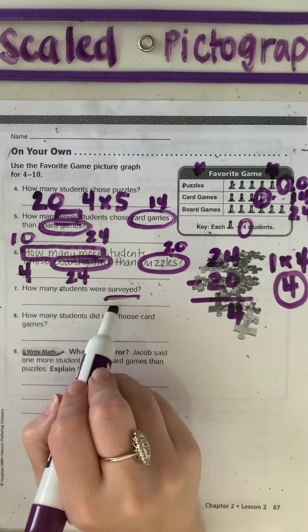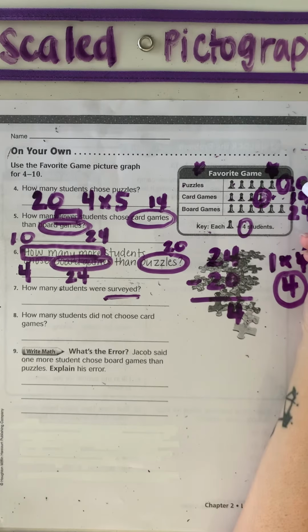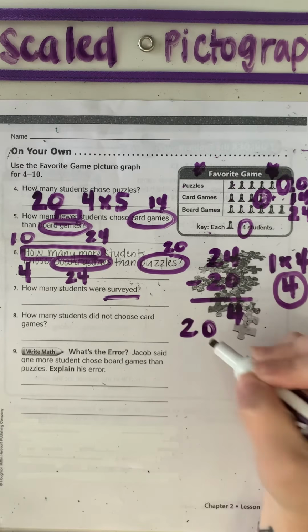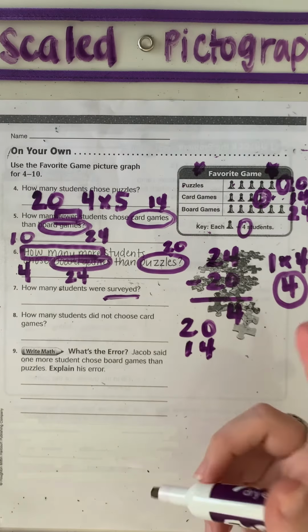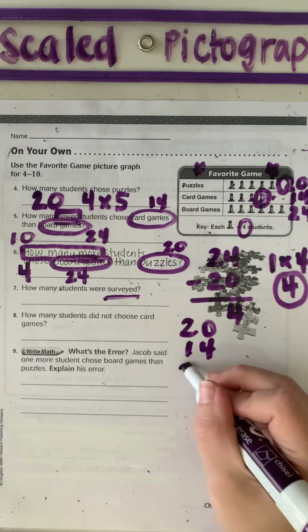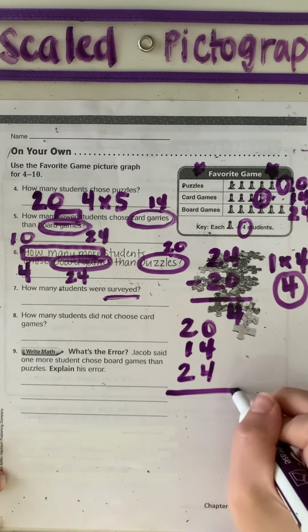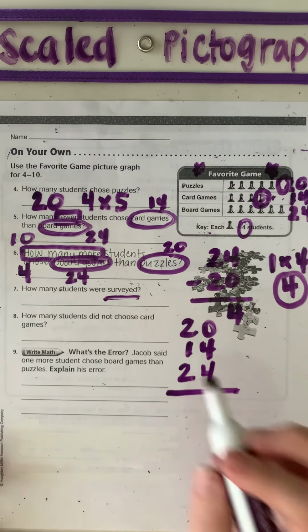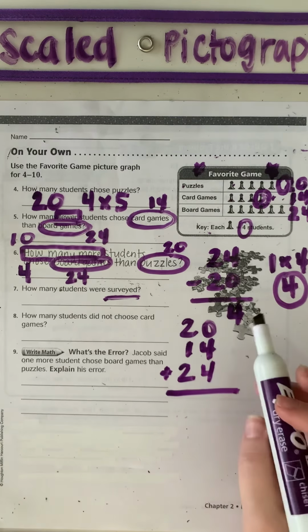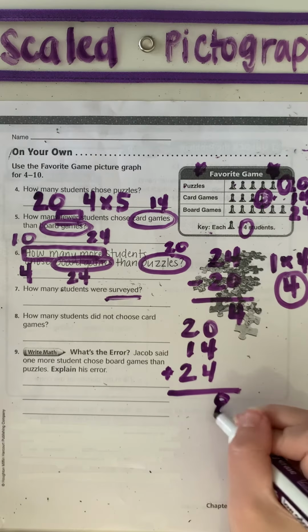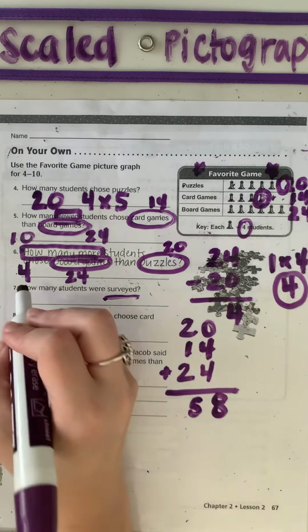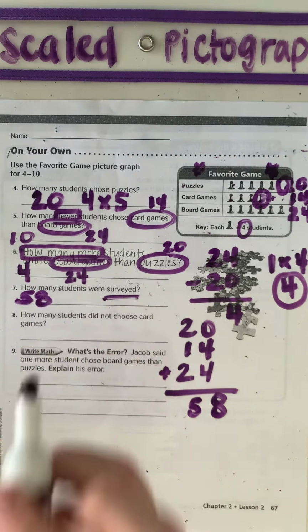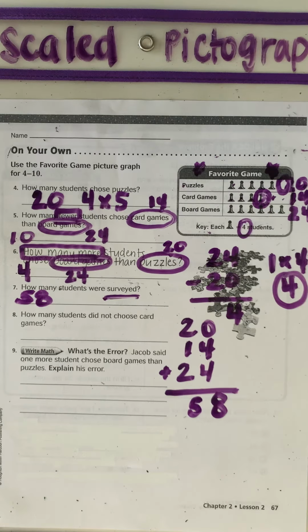So if I want to know how many people were surveyed, I actually have to look at everybody that was asked. So I have 20 people that were asked and they picked puzzles, 14 people that were asked and they picked card games, and then I had 24 people that were asked and they picked board games. If I add that up, I've got 8 over here. 2 plus 1 is 3, plus 2 more is 5. So 58 students were asked or surveyed for their favorite game.